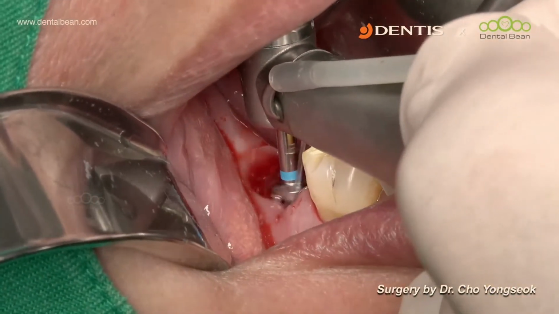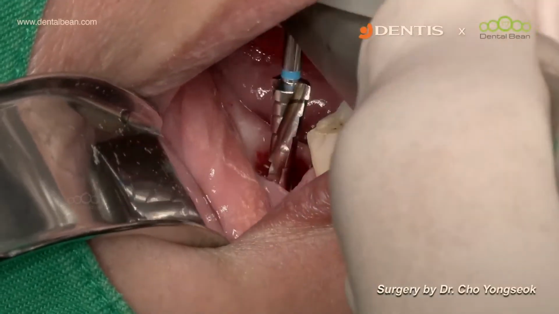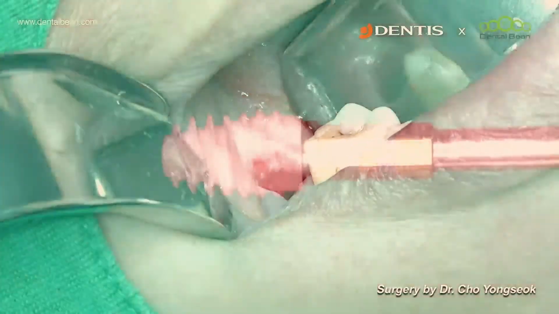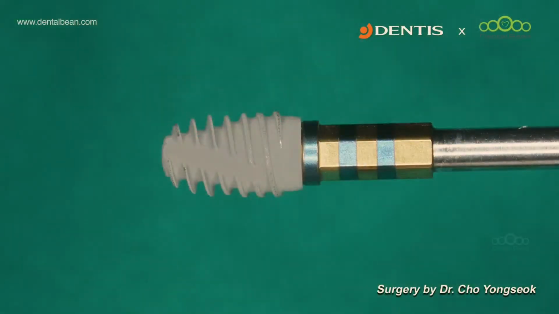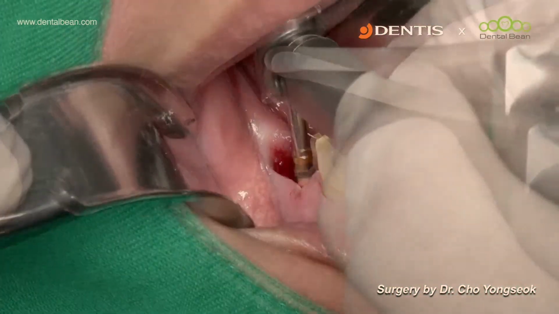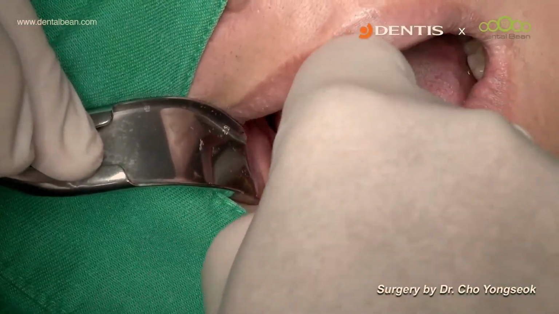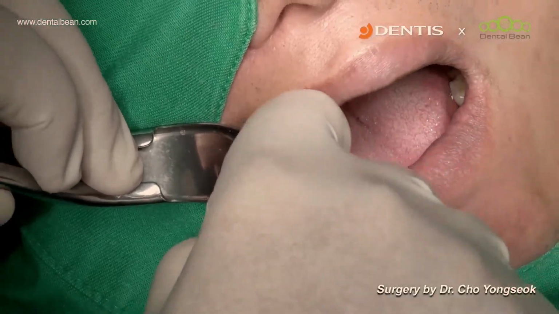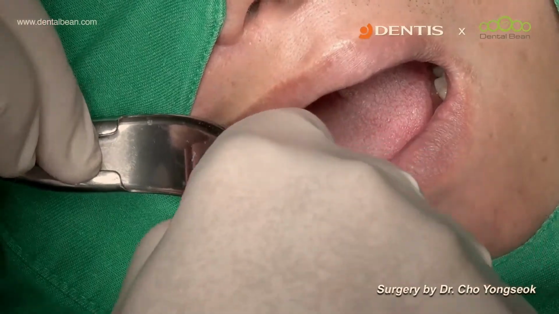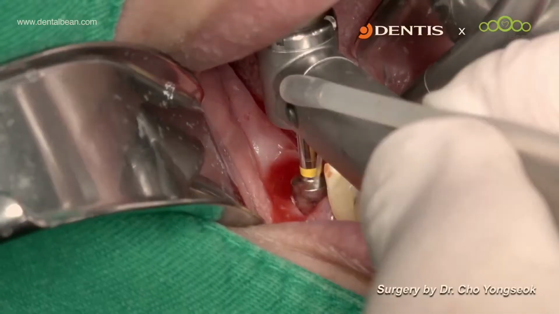At the first try, I couldn't get primary stability because I didn't prep the apical portion enough. I needed more than 3 millimeter preparation, but it was less than 3 millimeter, about 2 millimeter. As a result, I couldn't get primary stability. At another preparation, I again failed to get primary stability.